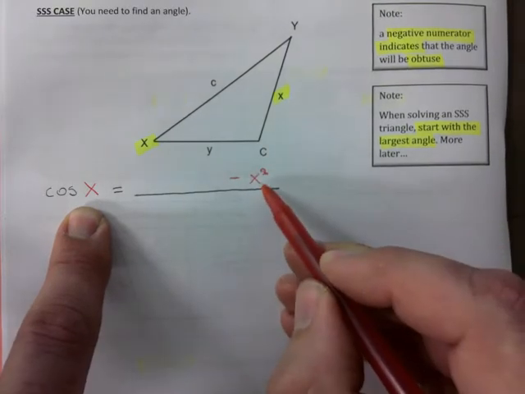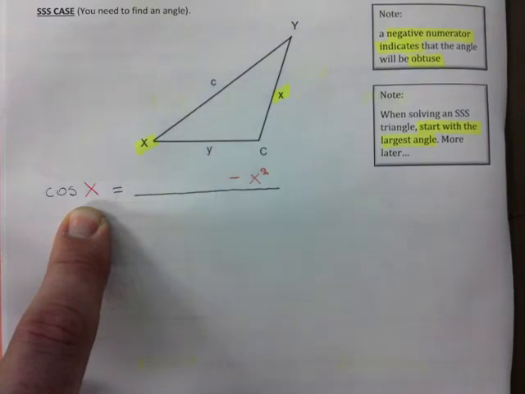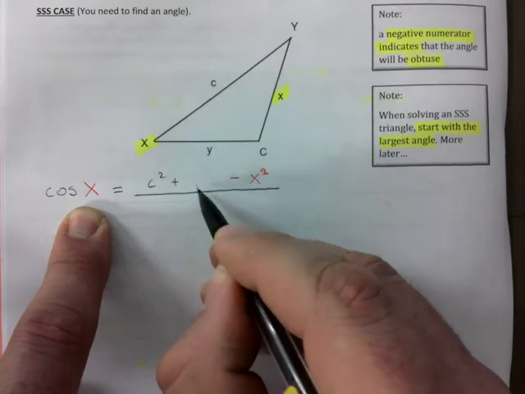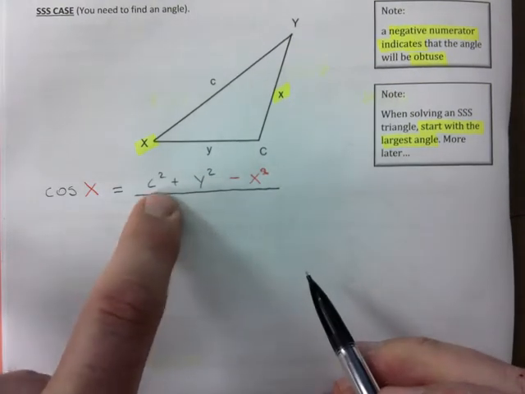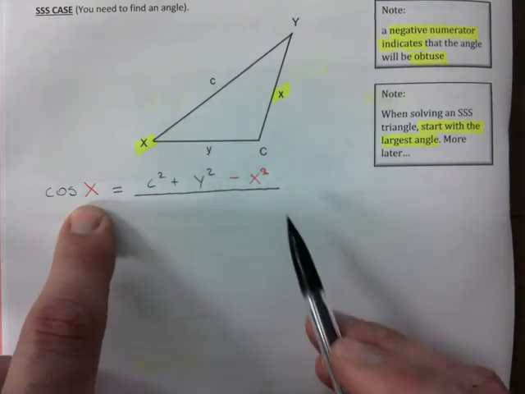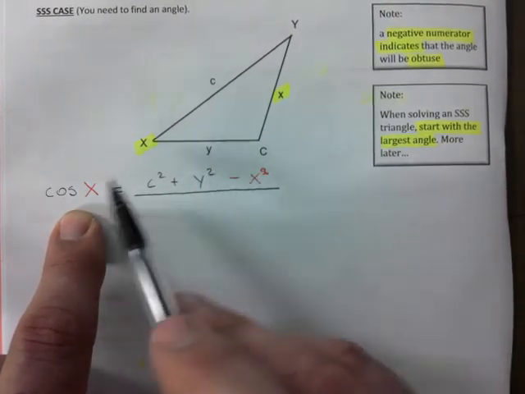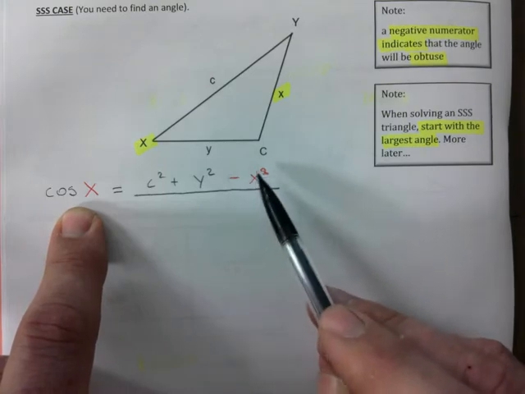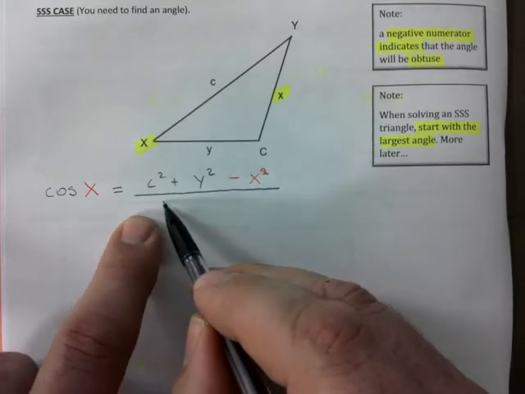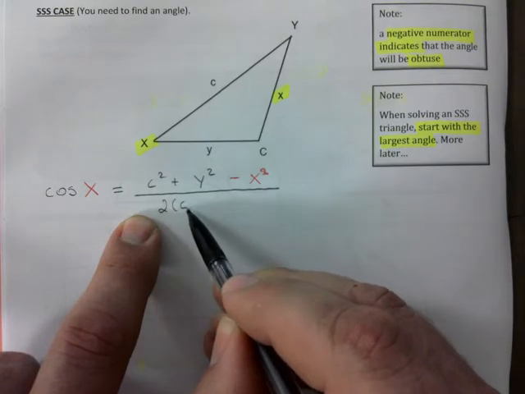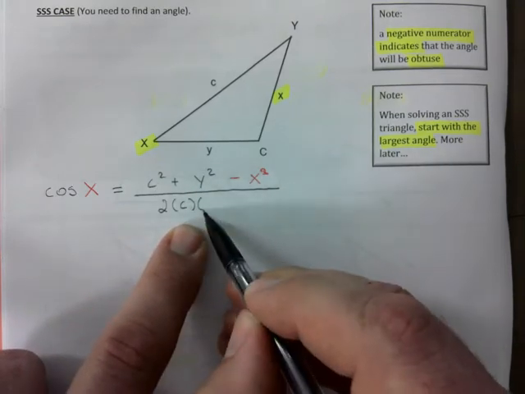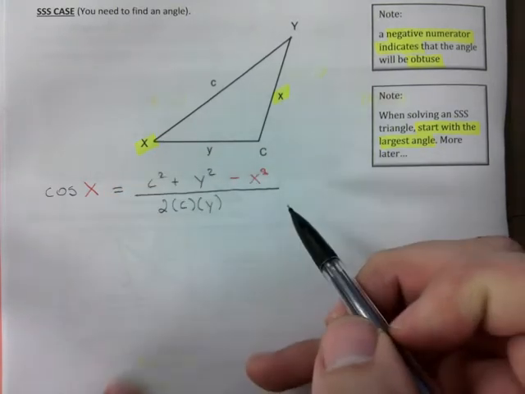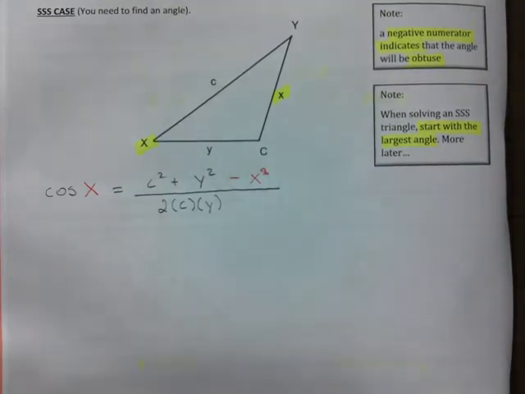This is side x I must add, right? And then you take the other two sides, c squared plus y squared, like this, and just add it up front. But the key is that the side that's opposite the angle you're trying to find is at the end, and it's subtracting. That's the key. At the bottom, it's 2 times c, the first side, times y, the second side. So the side x doesn't show up anymore at all. Okay.